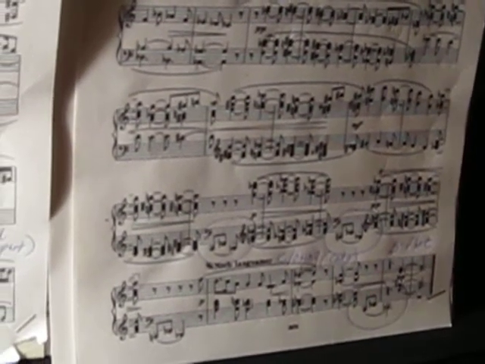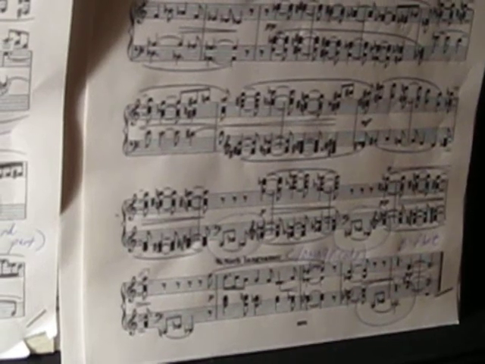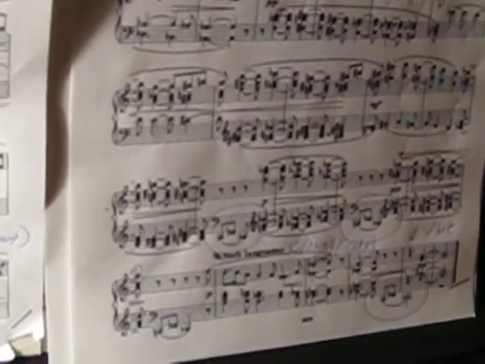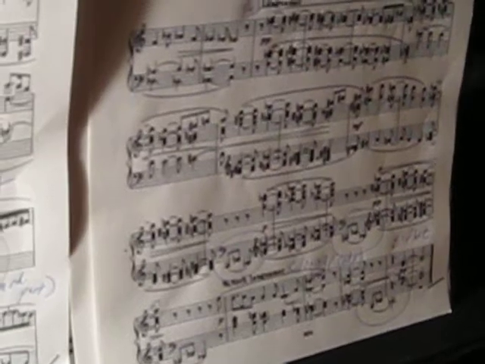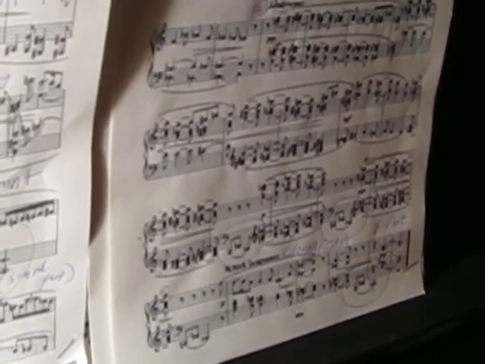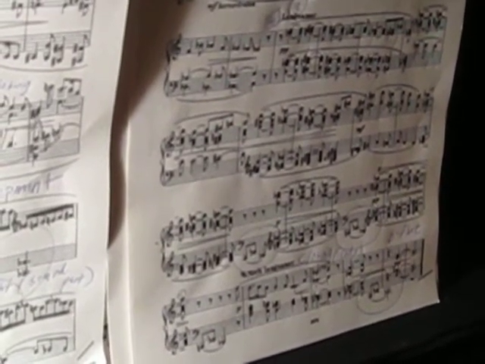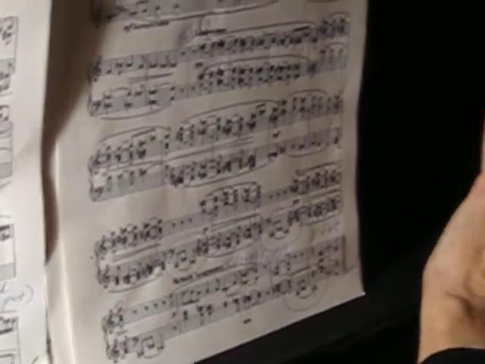And the little coda closing, very pastoral. Augmentation of the rhythm, stretching it. B flat, clear B flat major chord.